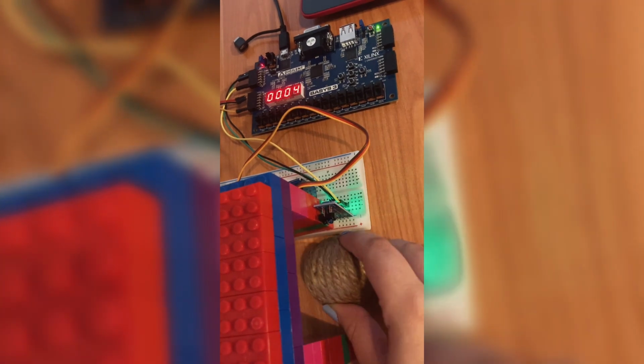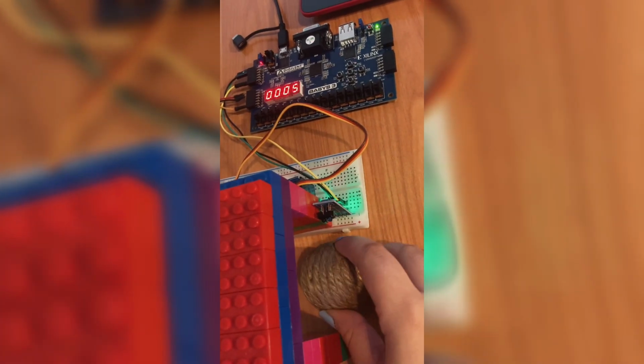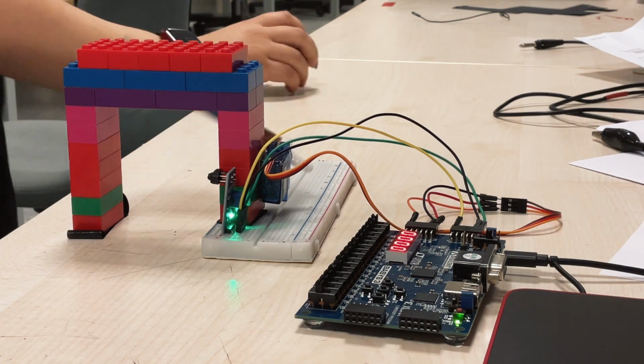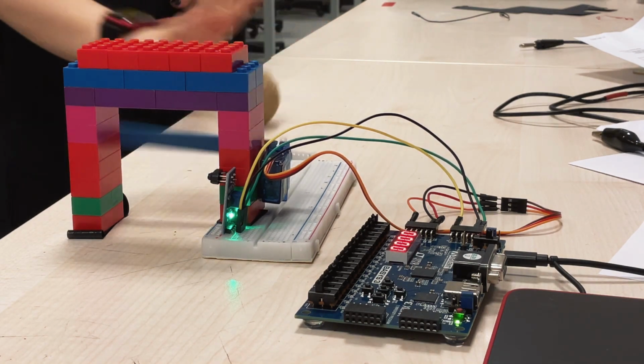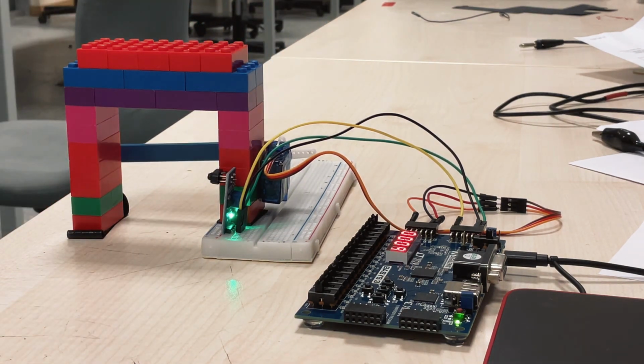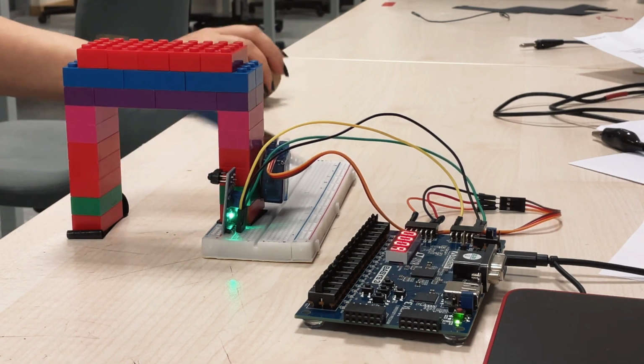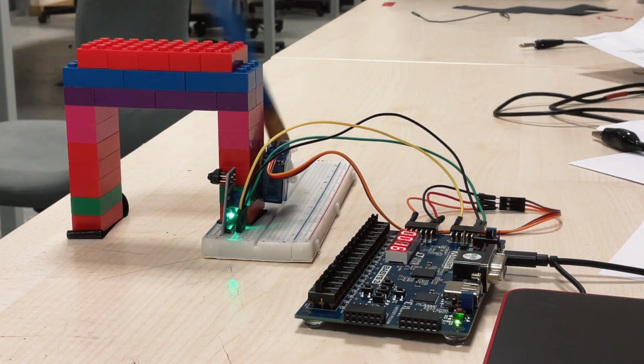Also, a debouncer module was added to avoid arbitrary increase on the display. When I first implemented this design to my system without adding a debouncer module, it displayed arbitrary increase on the 7-segment display, but after I added the debouncer module, it increased like I desired, one by one.